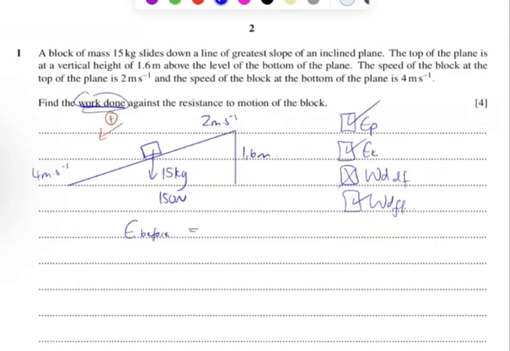If I look at my energy before, it must be equal to my energy after because energy is conserved. In the beginning, I have the potential energy of the block up at the top of the hill, and I've also got some kinetic energy. That's all that I've got. Where is the energy going?